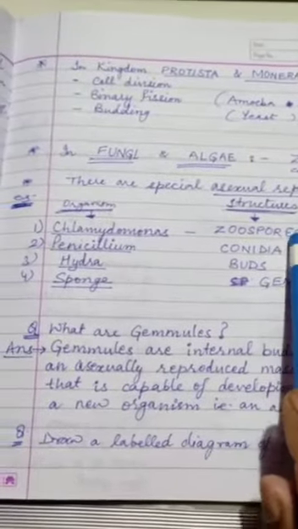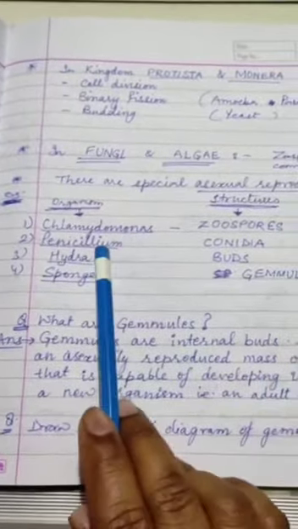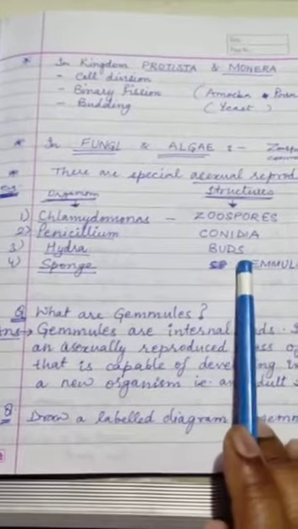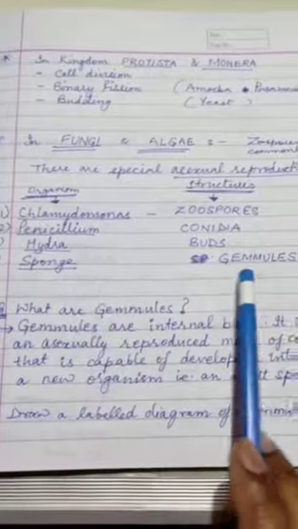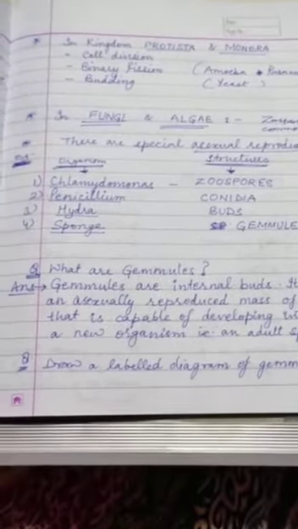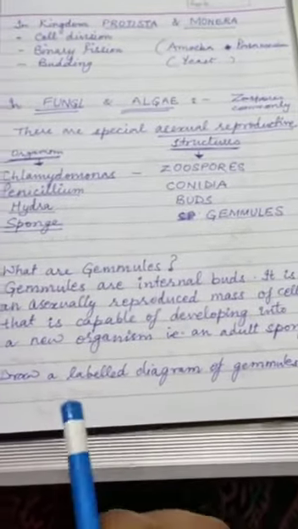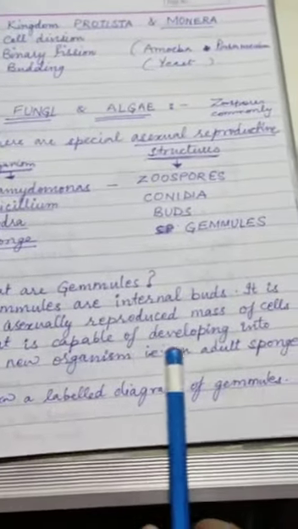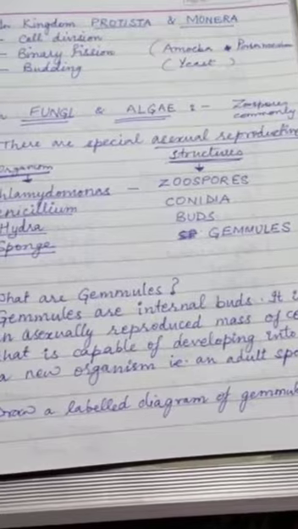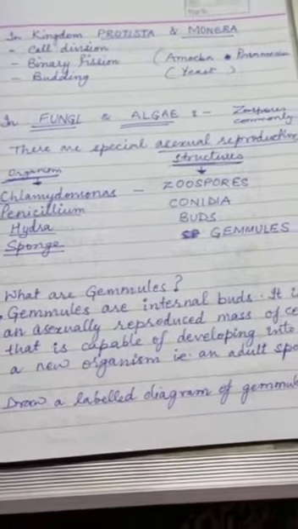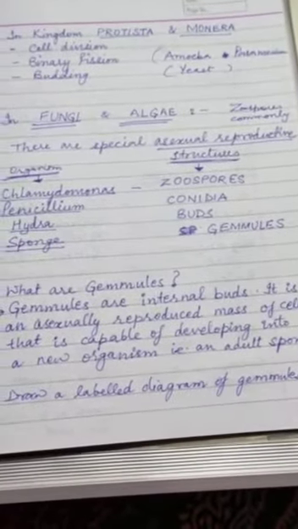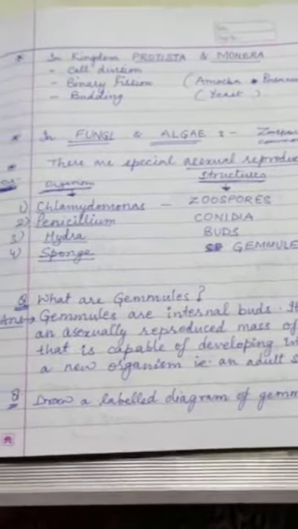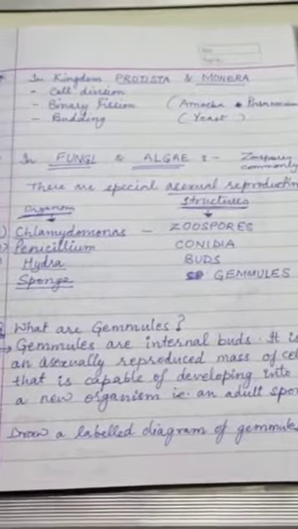Chlamydomonas has zoospores. Penicillium, the structure is called conidia. In Hydra, they are called buds, and in sponge they are called gemmules. What are gemmules? Gemmules are internal buds. It is an asexually reproduced mass of cells that is capable of developing into a new organism, that is an adult sponge. Okay, you have to draw a diagram of gemmule.